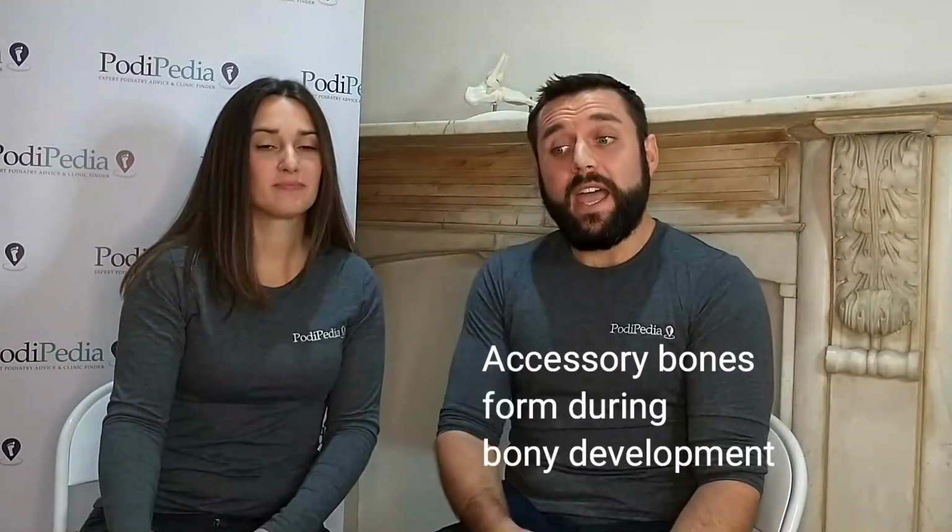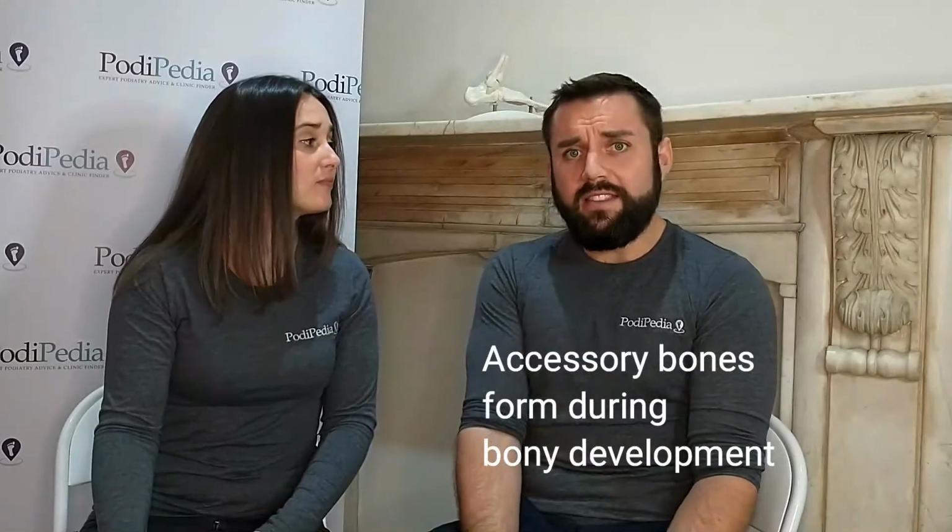So yeah, basically these little bony things form when we're developing in childhood, so they're called congenital problems, and they form within the tendon sheaths themselves. And do you know what? We could all have them and not actually realise it. You could have an x-ray of your foot and it might show that you've got an extra bone here or there, and it may not be causing any pains or problems at all.